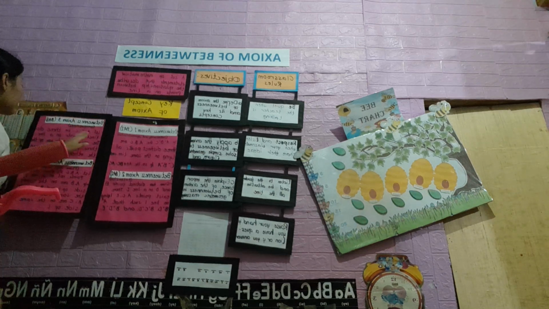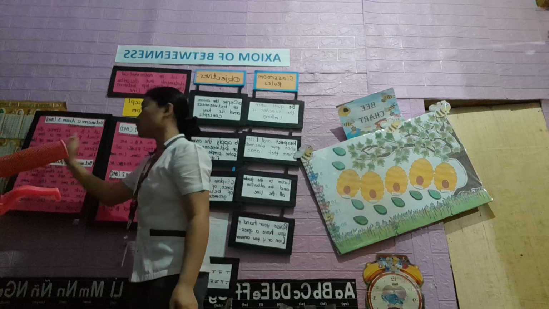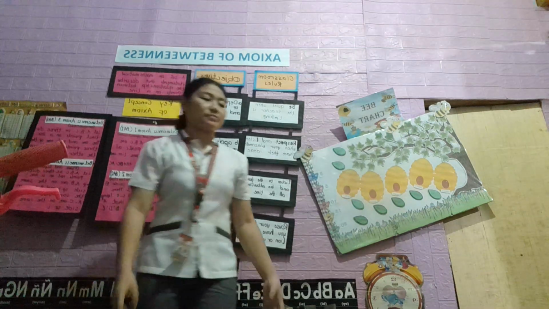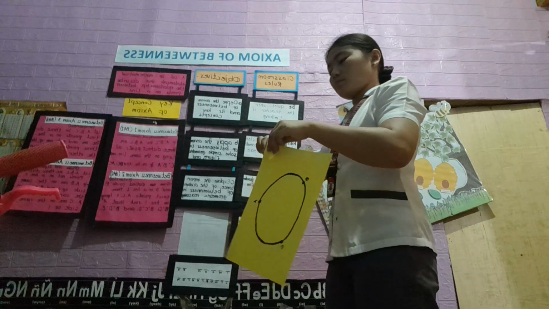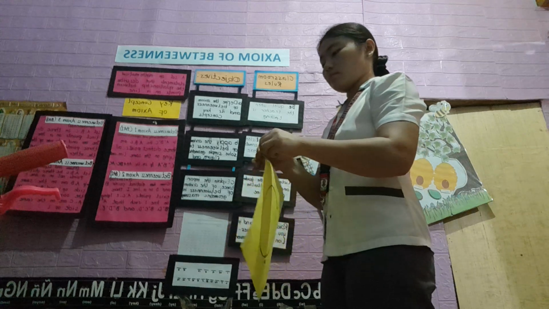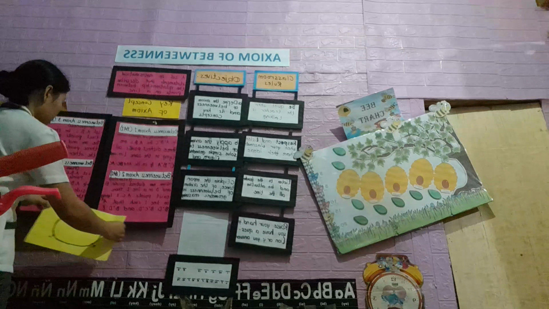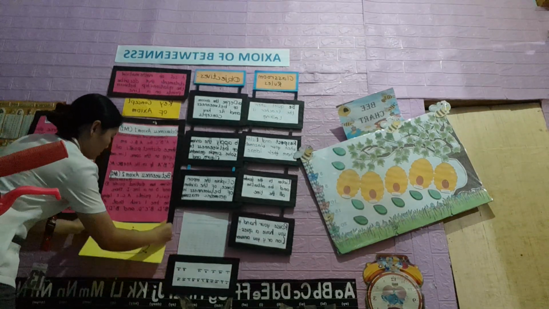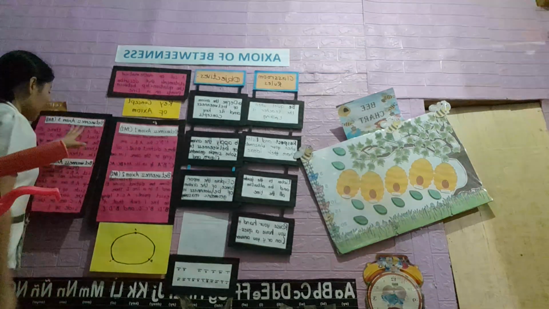Betweenness axiom number 3. Let A, B, and C be three distinct points on a line. Then one and only one of the 3 points is between the other two. It is what we call uniqueness.